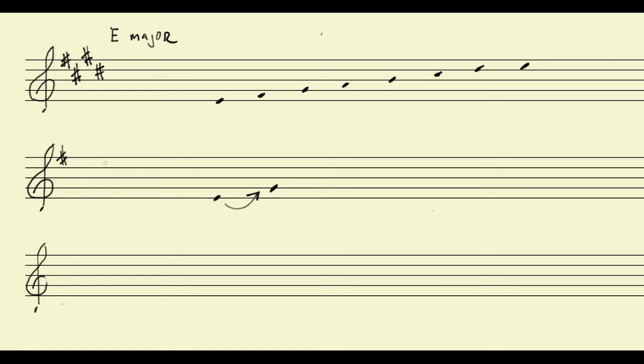So notice, if I go back up to my scale on top, all I need to do to change this from an E major to an E minor is change my key signature from the key signature of E major to the key signature of 1 sharp, which is the key signature for G major, but also the key signature for its relative minor, E minor.